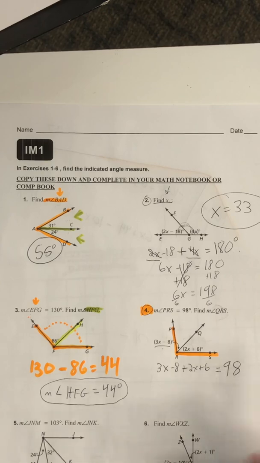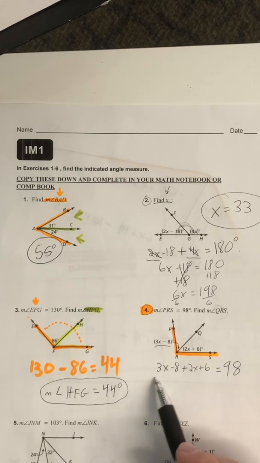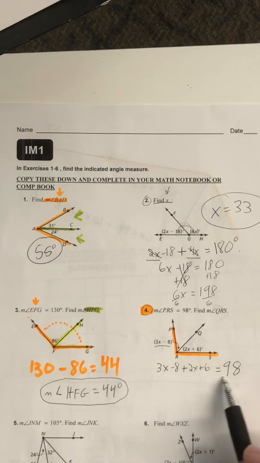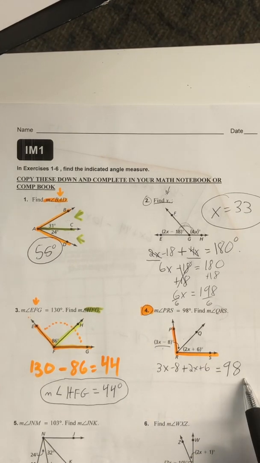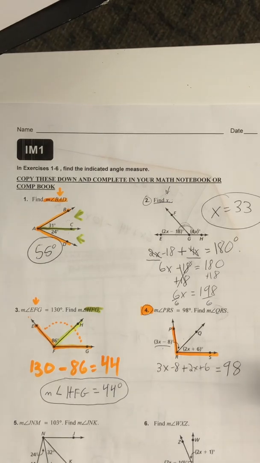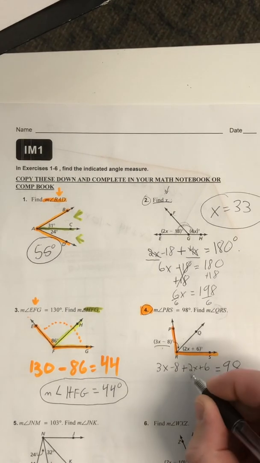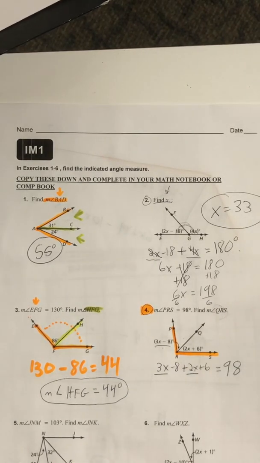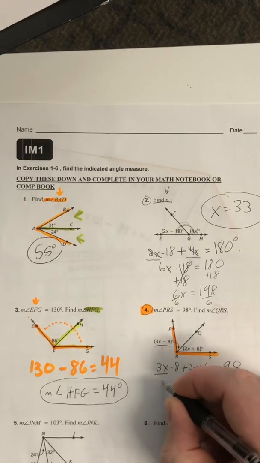And now, if you want to switch gears, switch your brains, thinking, hey, this is something I can do. We're just solving an equation like we've been doing all year. There's no parentheses, so no distributive property. Let's combine like terms. 3x plus 2x is 5x.